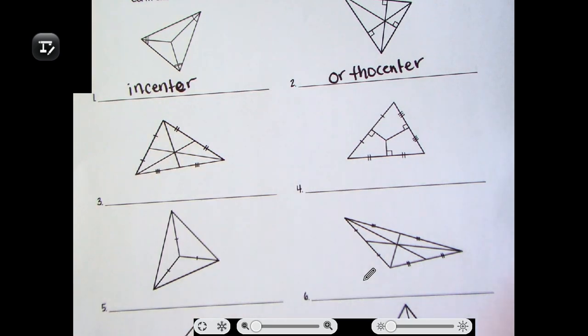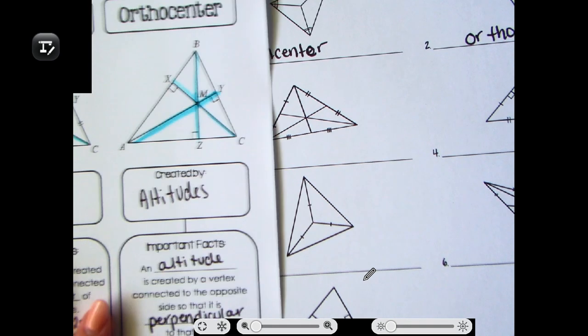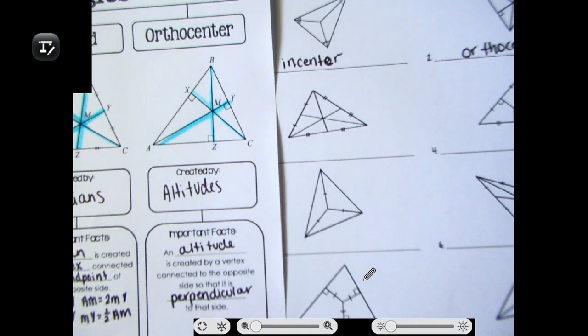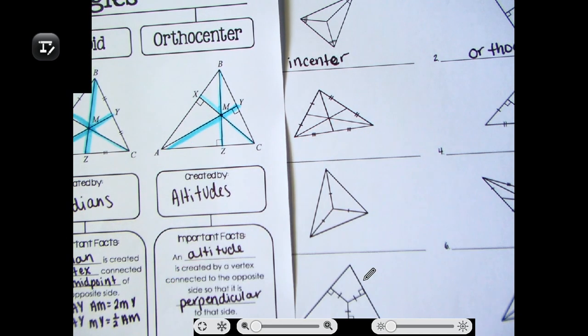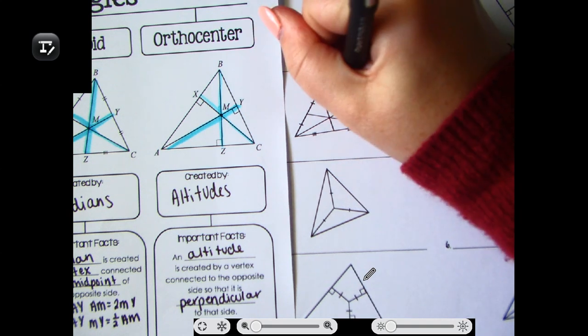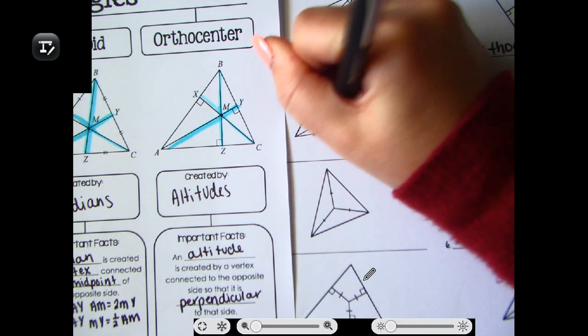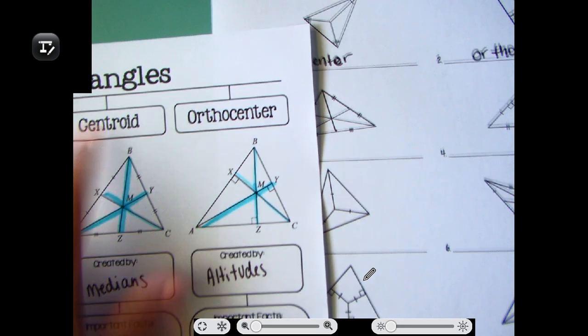So what does that look like? To me, those are medians. They're going from the vertex to the other side. They're going to the midpoint of that side. So it's like each of these is a midpoint. So that would be a centroid.